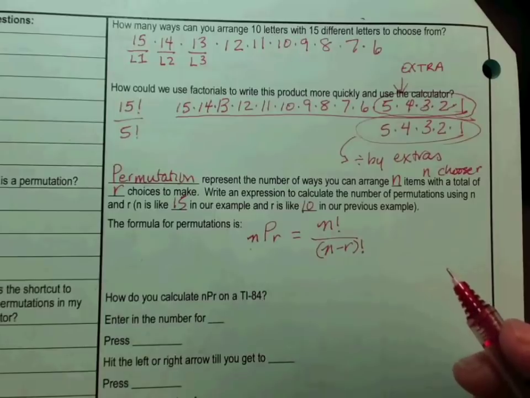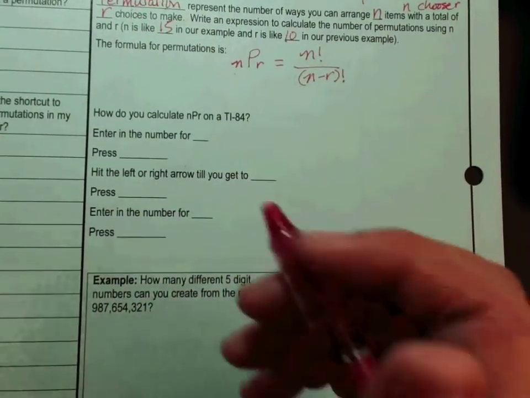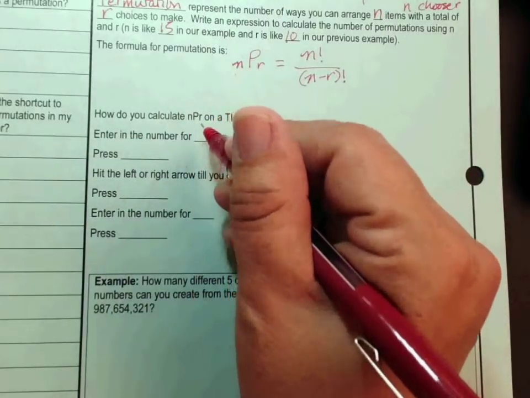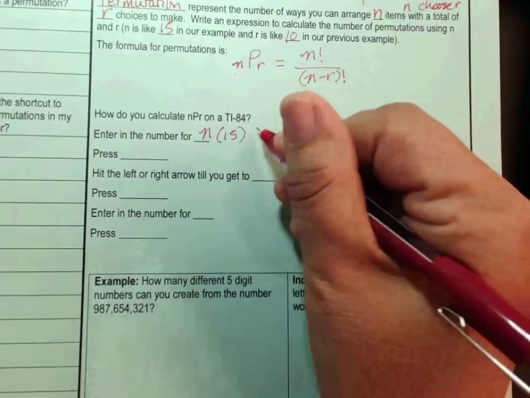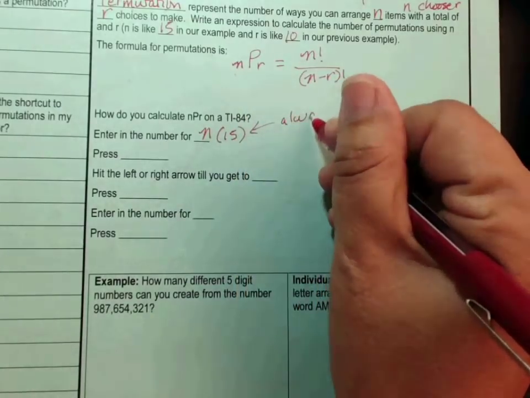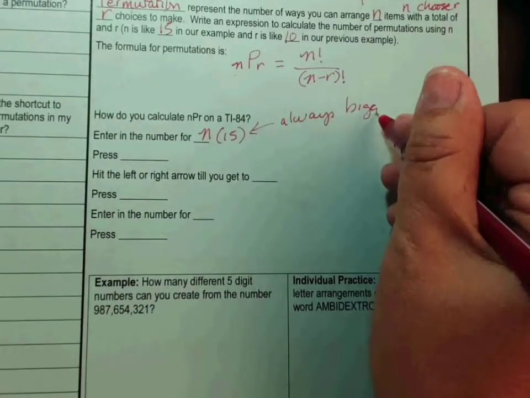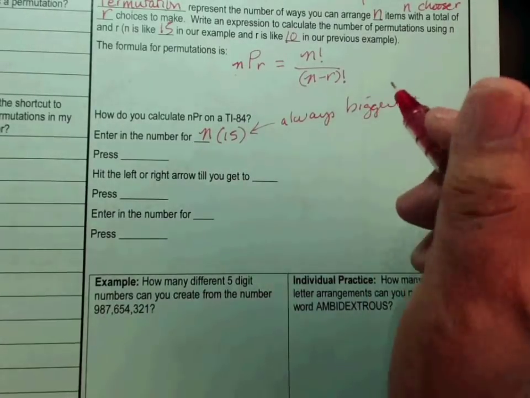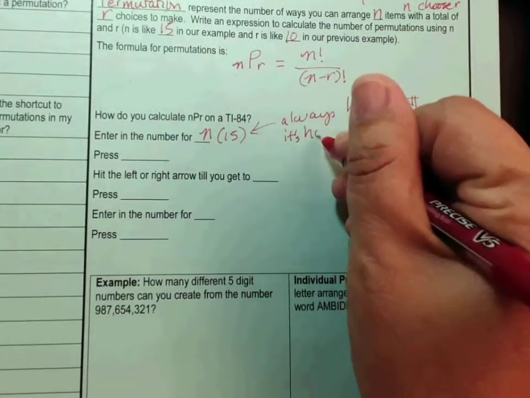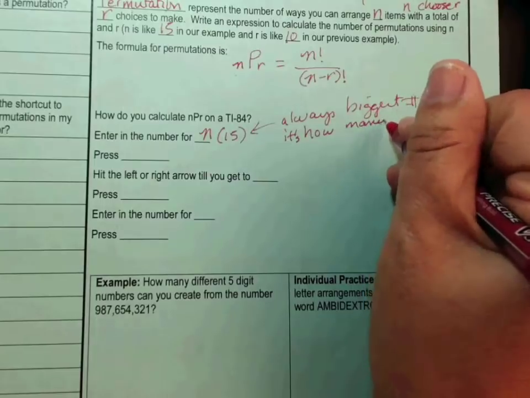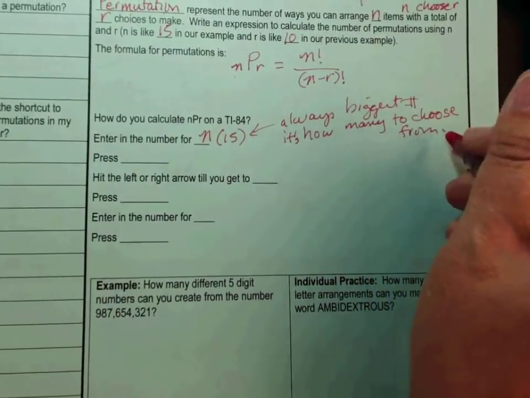All right? So on the calculator, I'm going to go through the steps, and then I'll show you on the calculator. First of all, you enter in the number N first, right? 15. This is always the biggest. Now, if you have 2 numbers, then it doesn't matter which one you pick. It's how many to choose from. Okay? Then you're going to press enter.